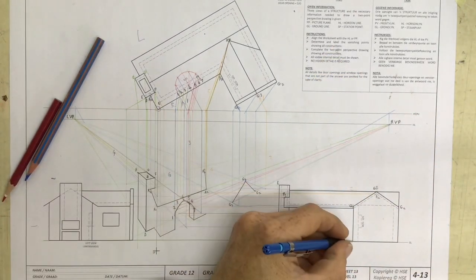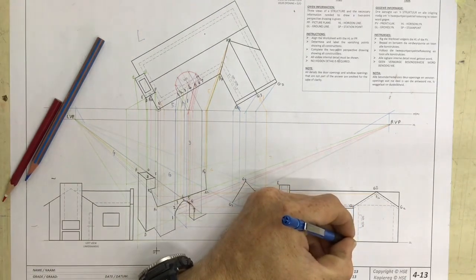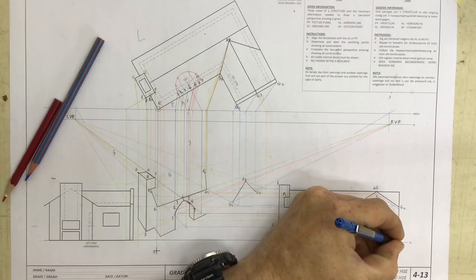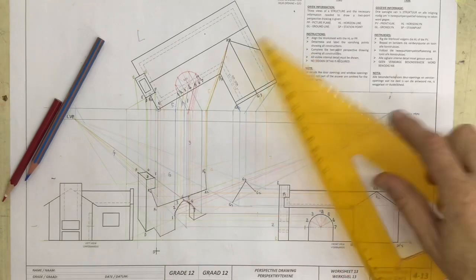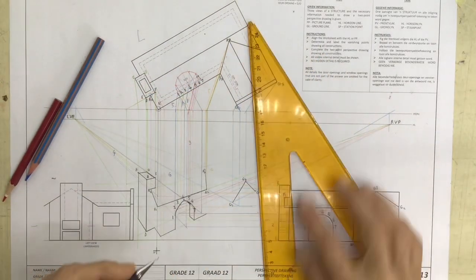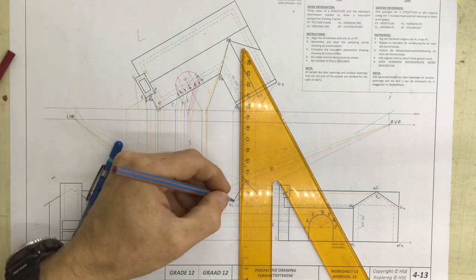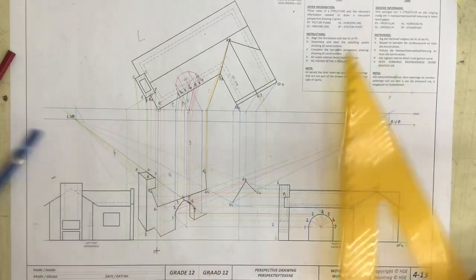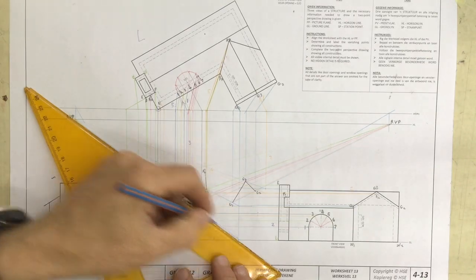I want to find the bottom of the gable over here. So let's go down to the bottom of the wall. Let's call it wall 1 and wall 2. I'm going to take that line coming down. Comes all the way down. Let me just continue that line all the way down there. Okay. I'm going to take that back in the direction of LVP. There it is.